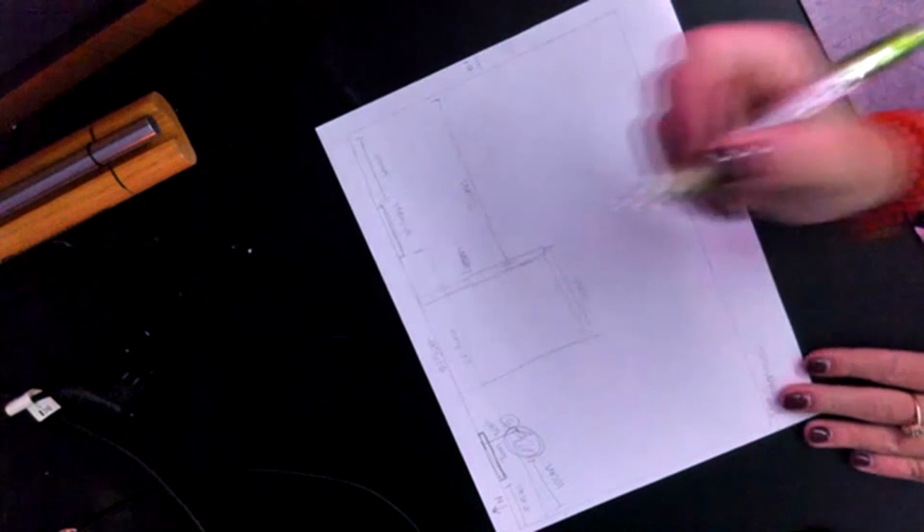And it does not give us the distance to the west wall, which is fine because we know that it's up against the wall.